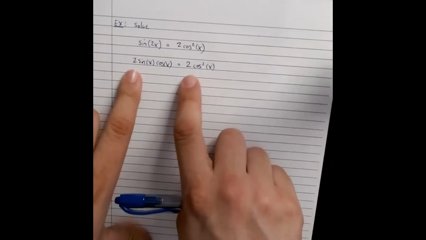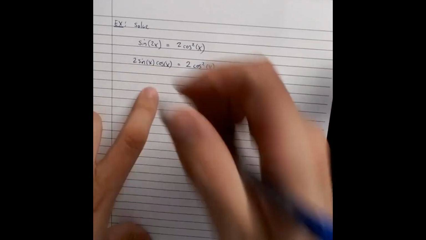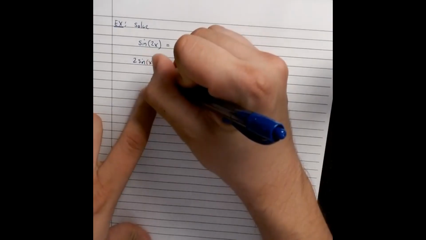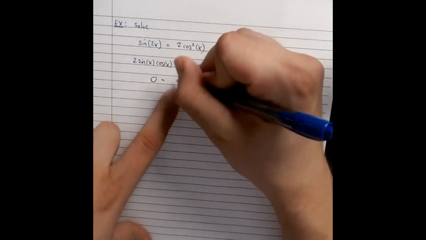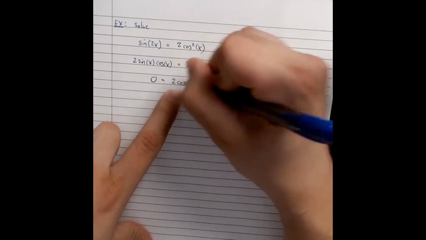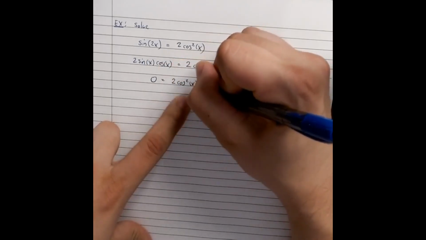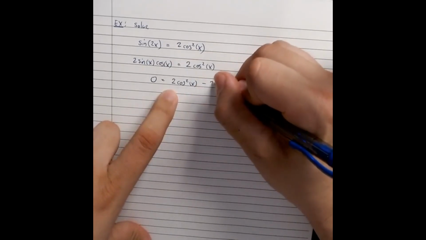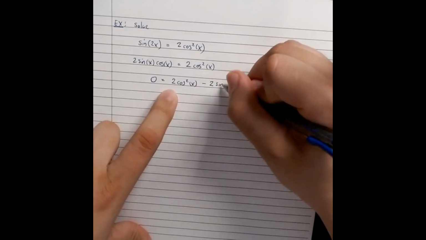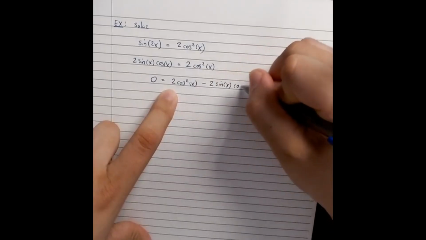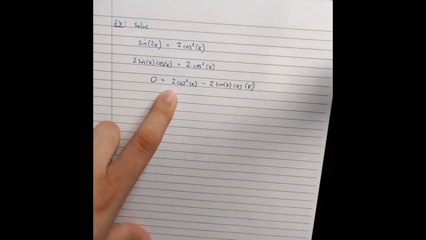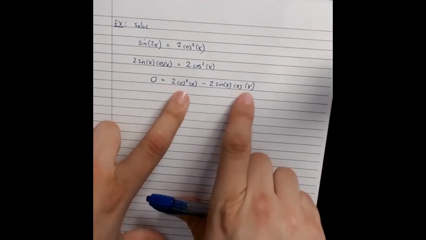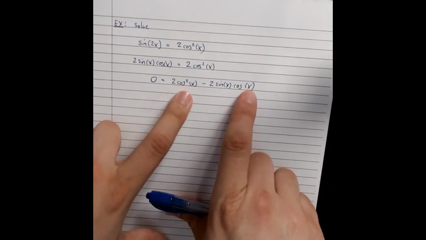Okay, now I'm going to go ahead and move all this stuff over this way. I want one side to equal 0. Okay, so I'm going to write that as 2 cosine squared of x minus 2 sine of x cosine of x, just like that. Now, one thing I notice is that I have the cosine of x as a common factor here.